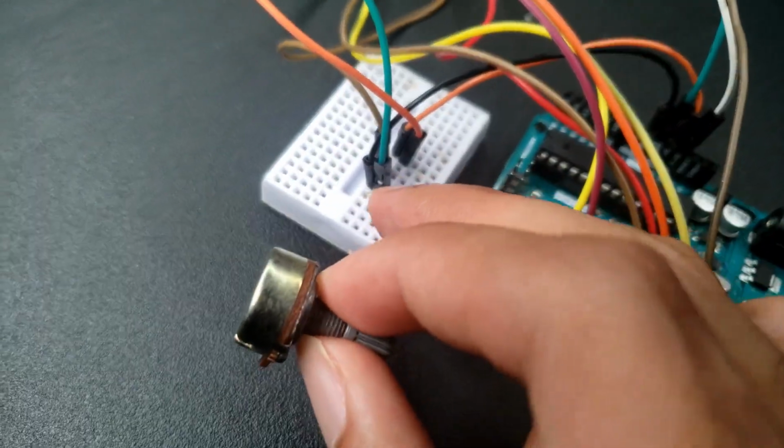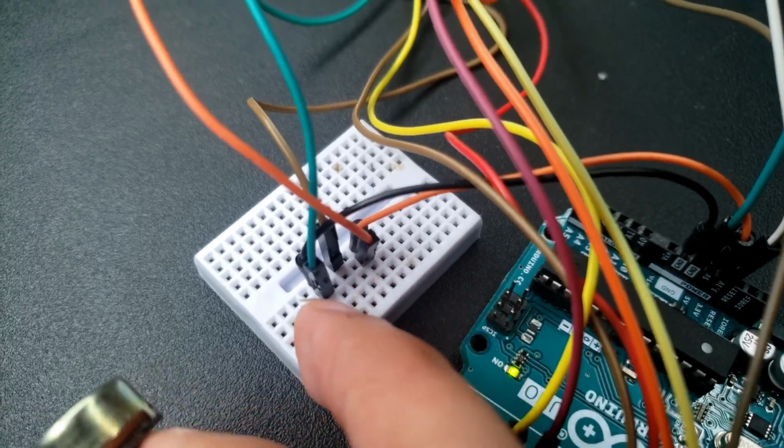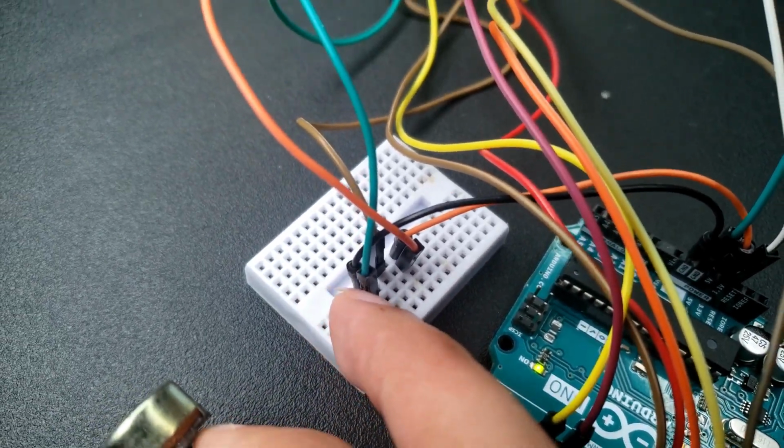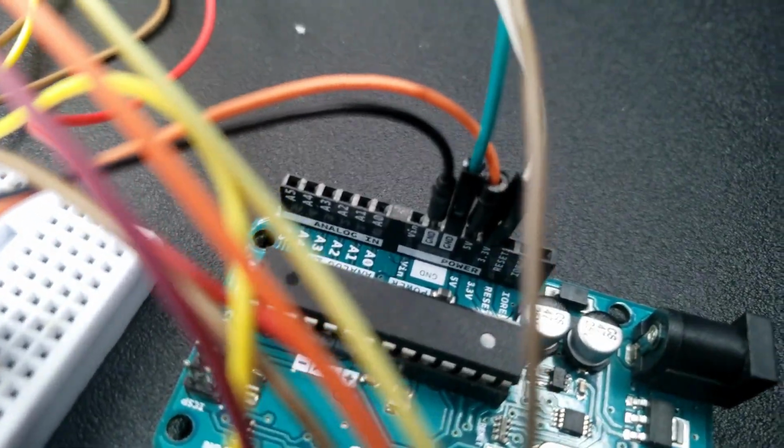So as you guys can see right here, this is a row, this is a row in the middle, this is a row. These two are on the same line, so they're connected. So this is gonna be your ground, that black one right there. It's gonna be your ground.